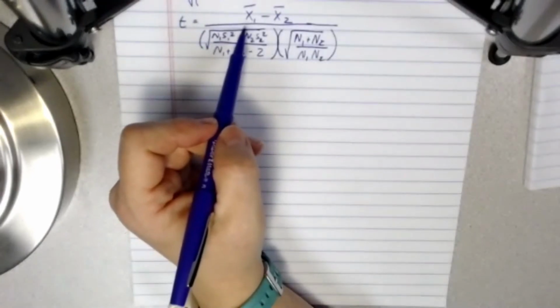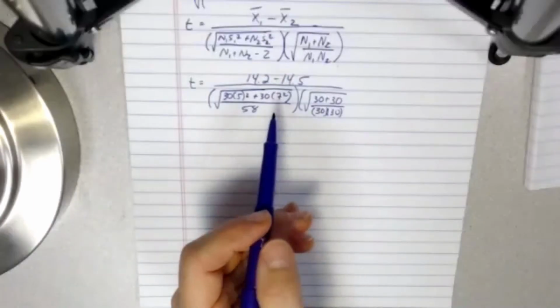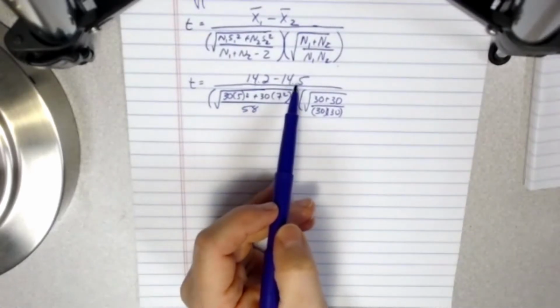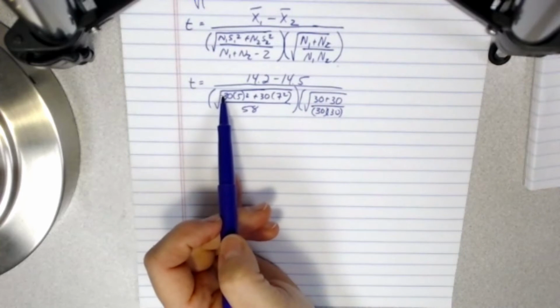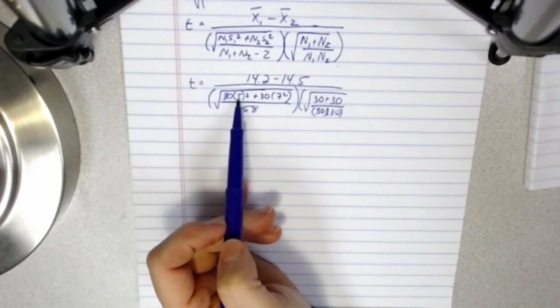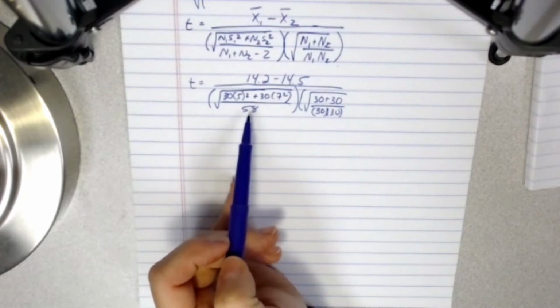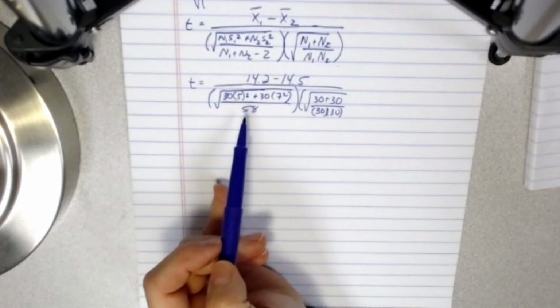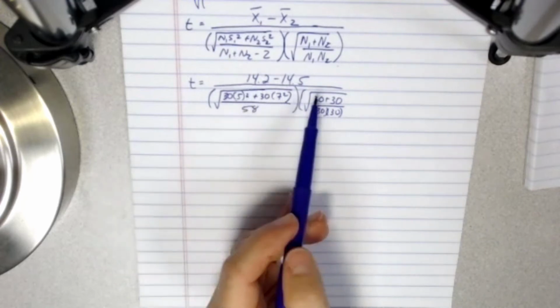Okay, so here is our formula for calculating a two-sample T. The first thing I did was plug every number in. So we have the mean for men and the mean for women, the sample size for men and the sample size for women, the standard deviation for men, the standard deviation for women, and then this is our degrees of freedom on the bottom, that N1 plus N2 minus 2. We already calculated that earlier.